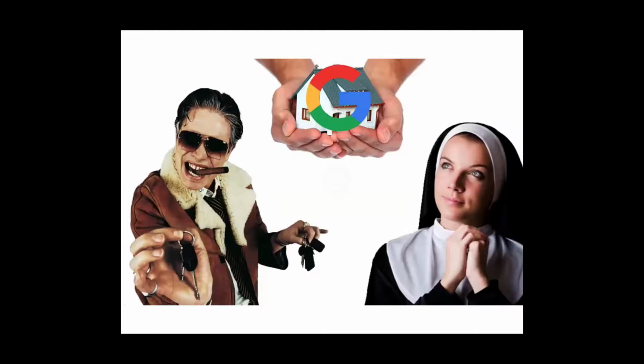Okay, so just imagine that you owned a home, right? Now, who are you going to entrust with your home? Who are you going to let into your home? Are you going to let this guy on the left secure your home, or this trustworthy nun over here on the right, right? Of course, you would trust the nun.